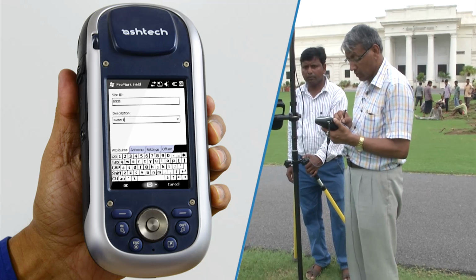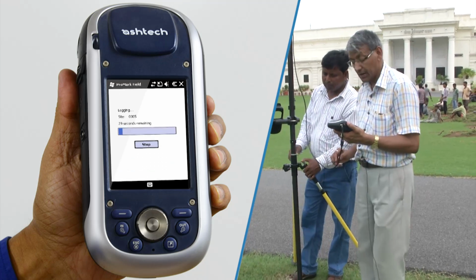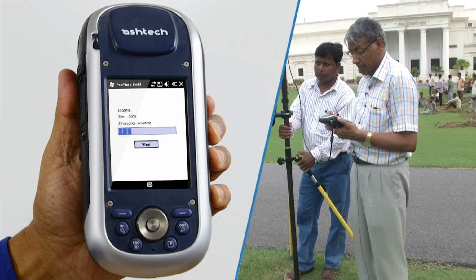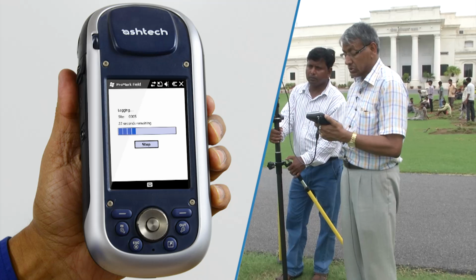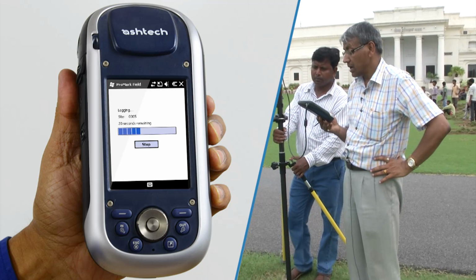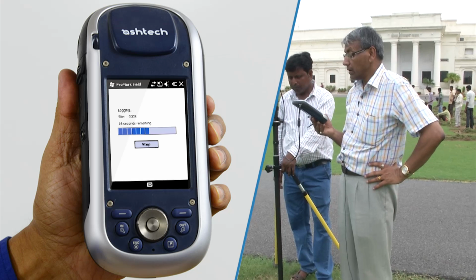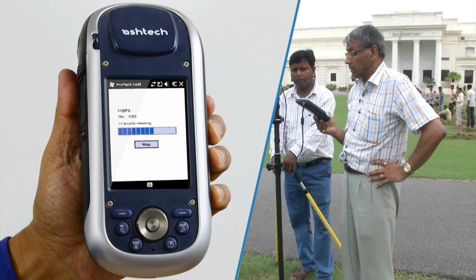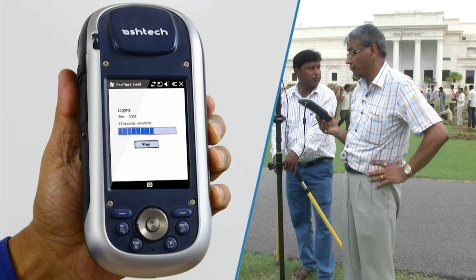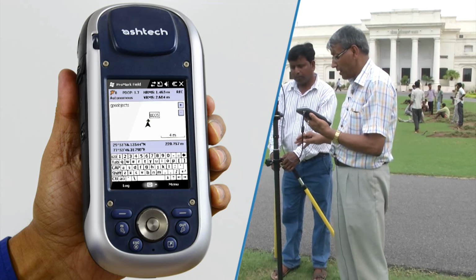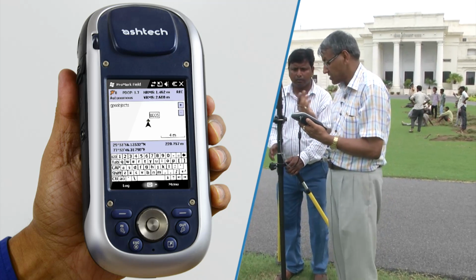One. Okay. Now it has started to take the data. 30 seconds is the duration with one epoch per second, so 30 records will be available for this location. The measurement is over. Now we will shift to the next point.